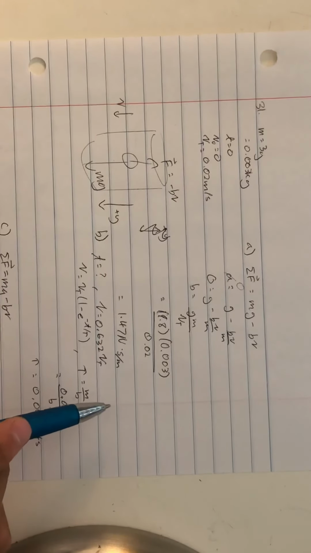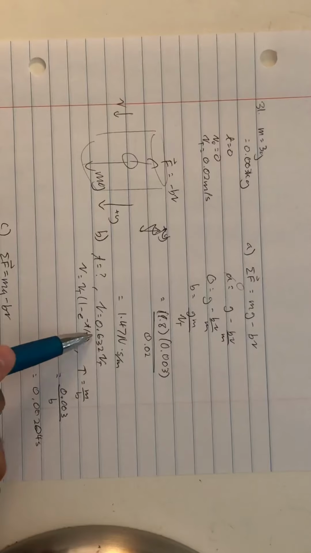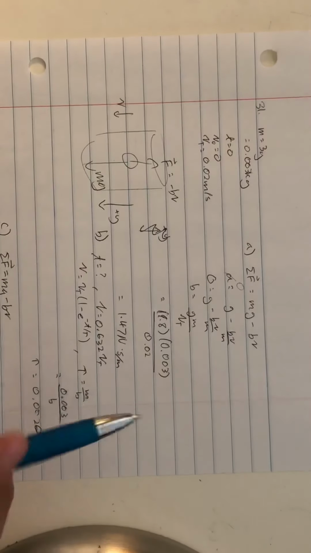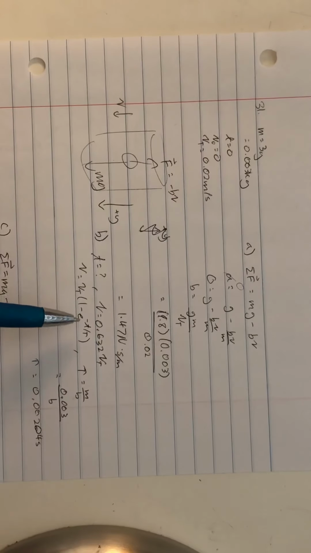Then for part B, you try to find the time at which v equals 0.632 vt, and that's actually tau. You could use this equation for any other v: v equals vt times (1 minus e to the negative t over tau).